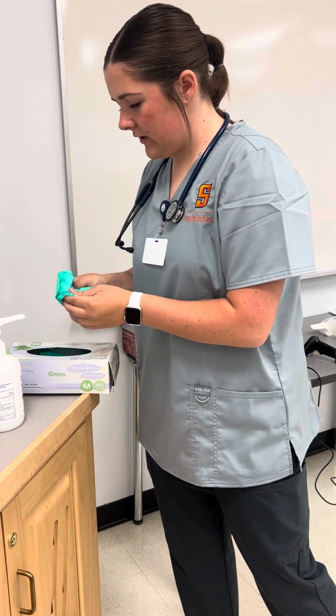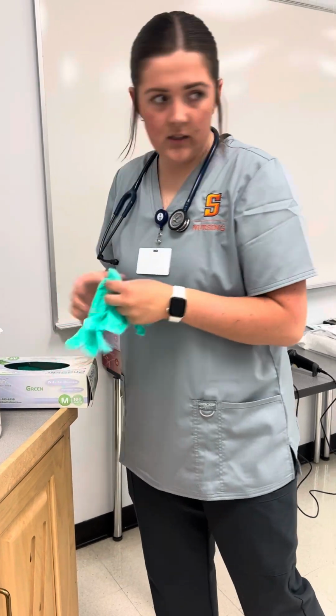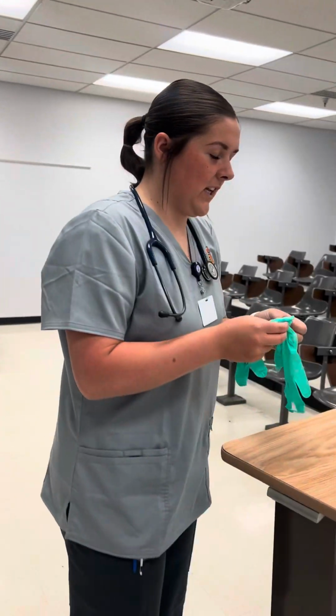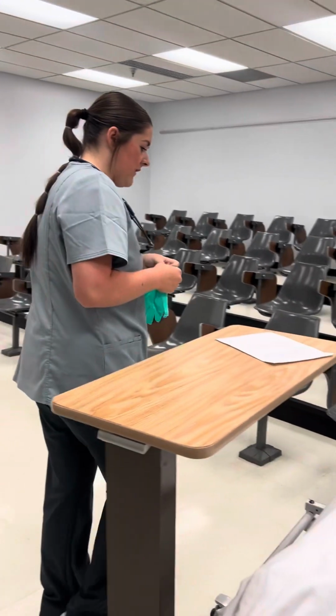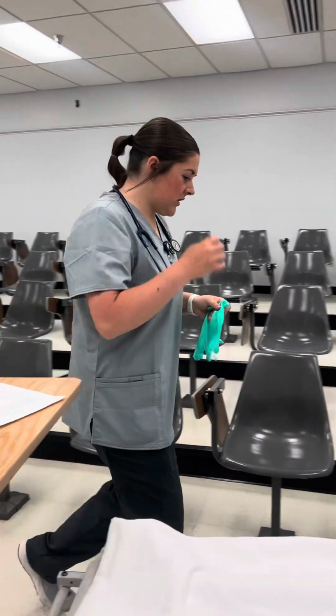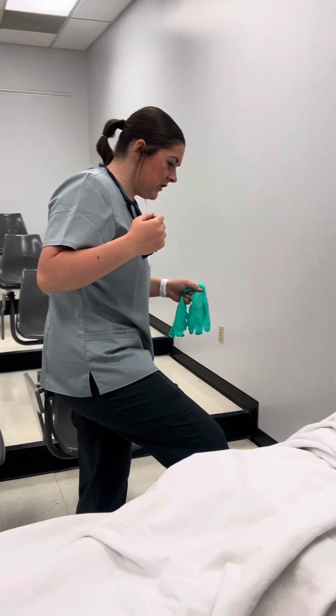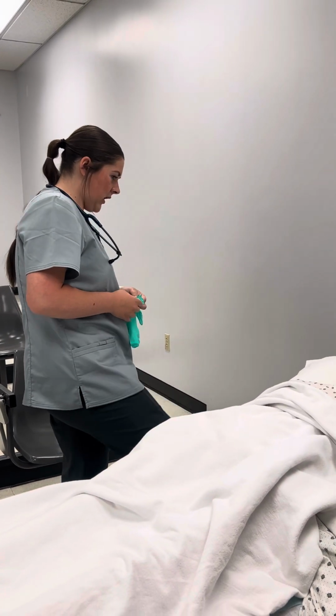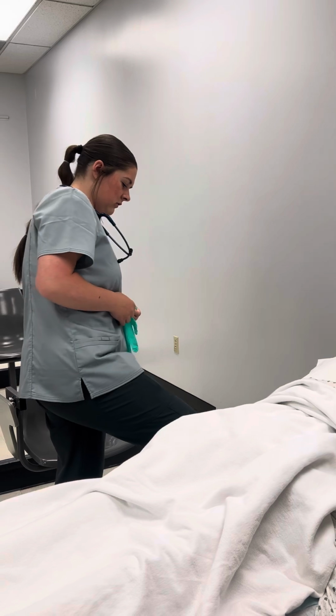Some gloves. And make sure that we shut the curtain and the door for privacy. Okay, Glenda, the first thing I'm going to do is raise the bed up to a comfortable height for me, and I'm going to sit you up a little bit so you're comfortable too.